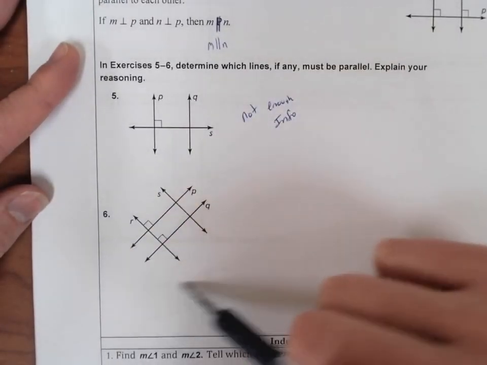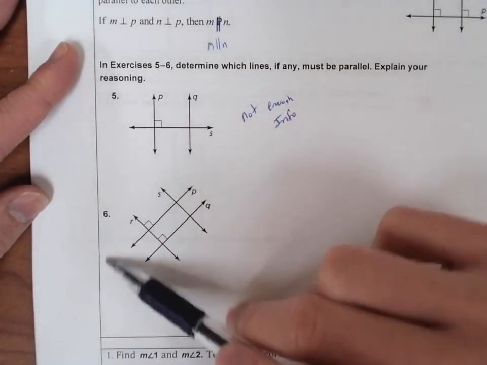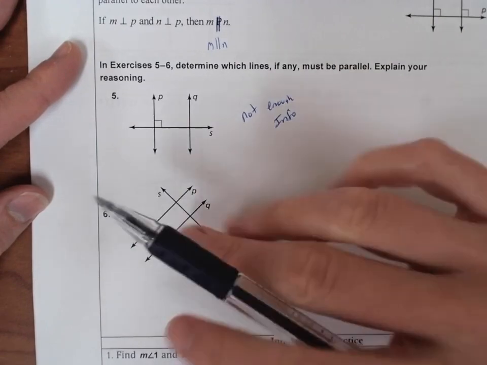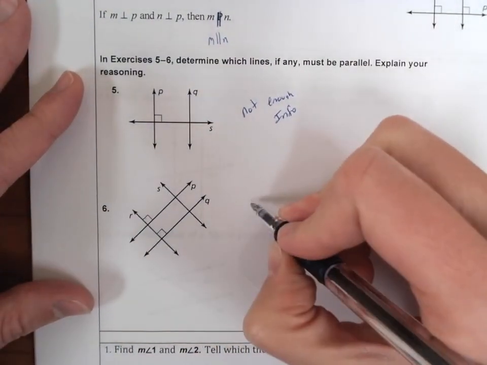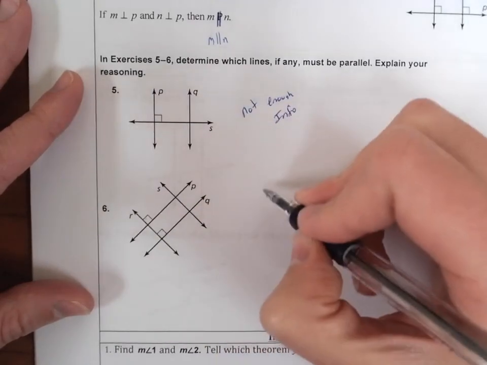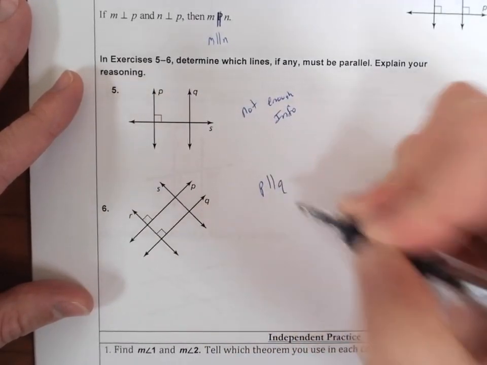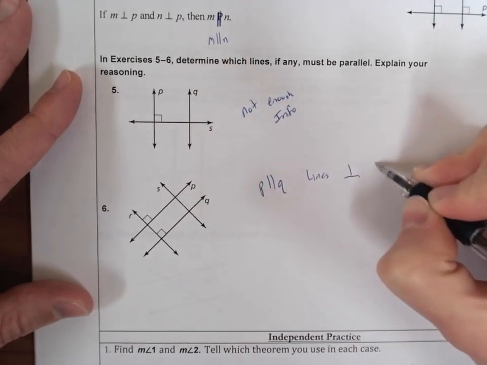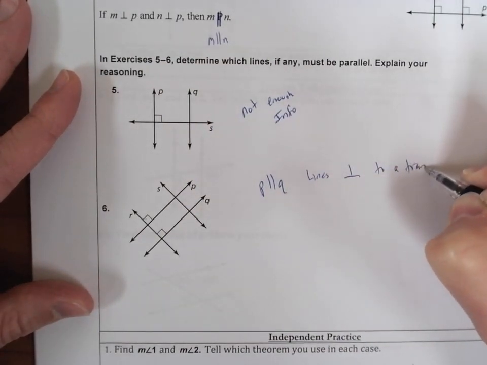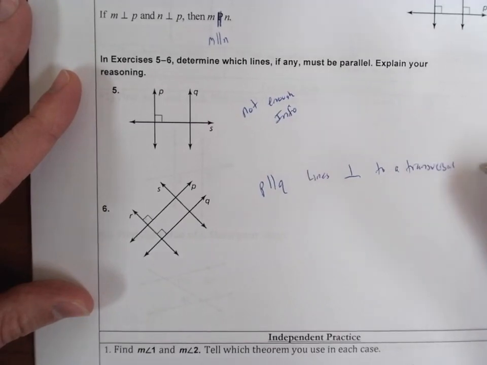But here they're all in the same plane. They're all in our picture. There's no lines showing us there's different planes going on here, and this is a flat surface. So because they're perpendicular to the same lines, they must be parallel to each other. That is lines P and Q, and our reason was lines perpendicular to a transversal theorem.